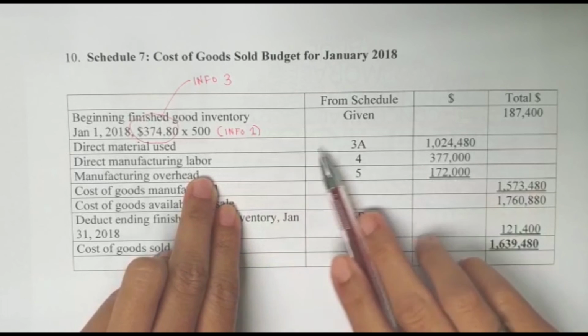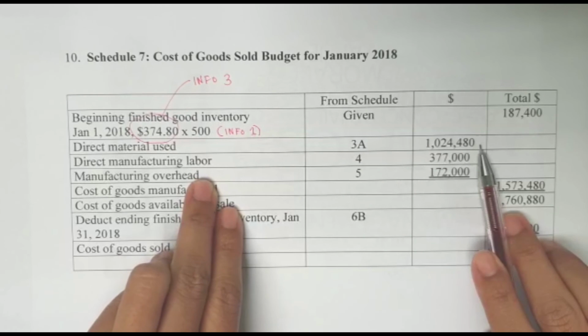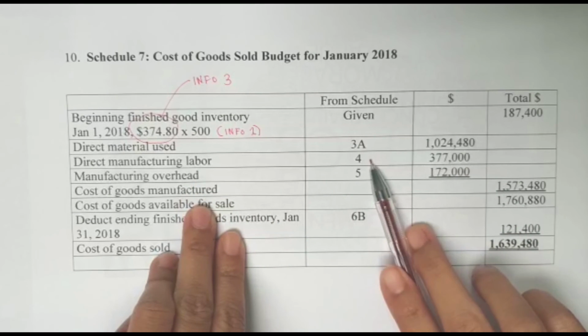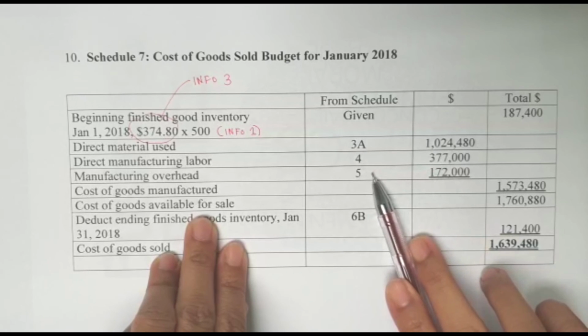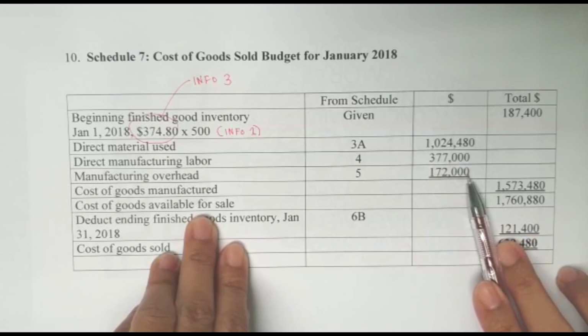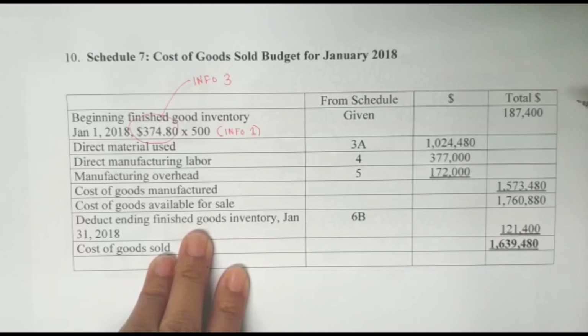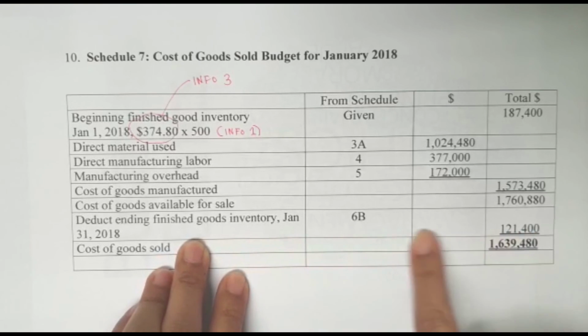Direct material used, we go to table 3A, and we can get the amount there. The total is 1,024,480. The same goes for direct manufacturing labor: go back and check our schedule 4, and this is the total there. Manufacturing overhead also, we go to schedule 5, and the total is 172,000. We add all of this together with our beginning finished good inventory, and we get the cost of goods available for sale of 1,760,880. Then we have to deduct our ending finished good inventory from schedule 6B.